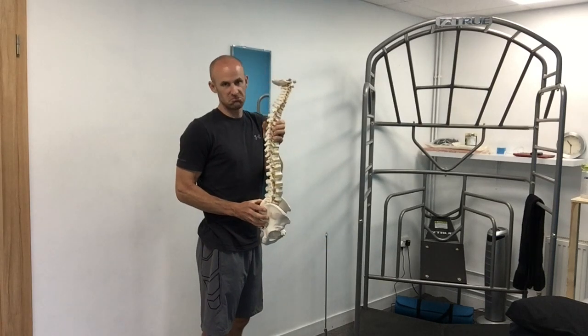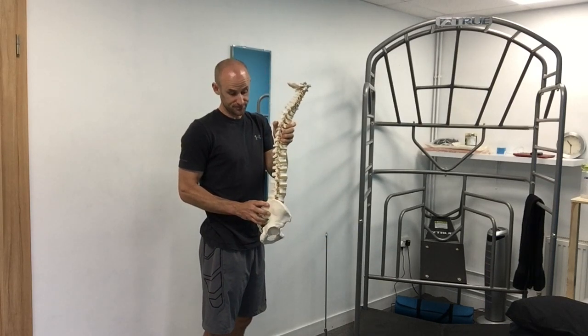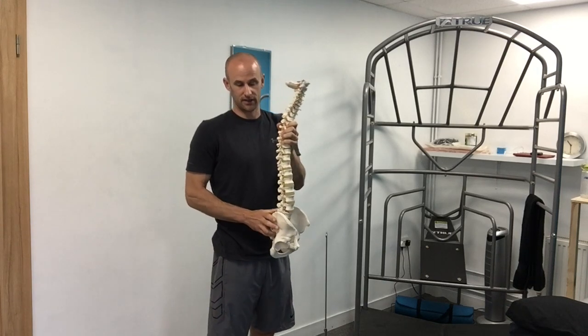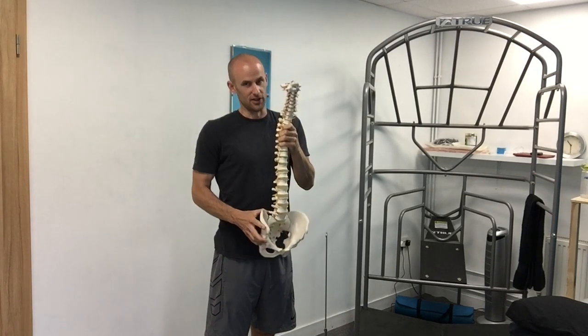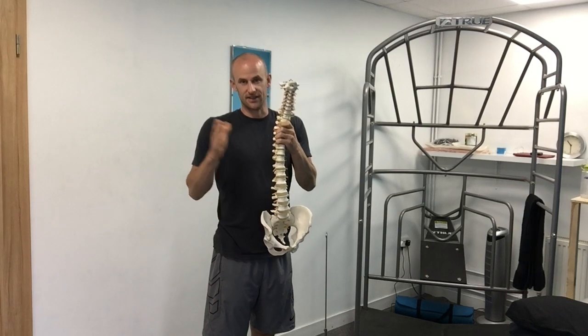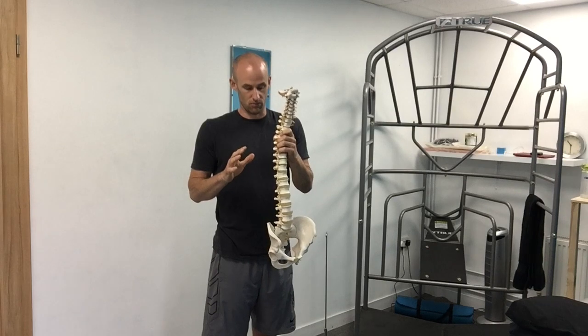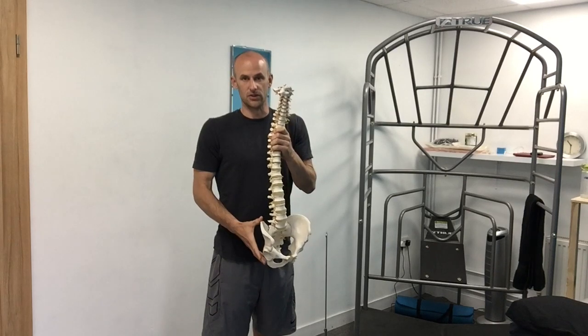What are the percentages? I don't know. 50-50-ish. Some people will have a bias to use one more than the other. But I don't know that we can accurately say we should be having this percentage with this action and this with that, all dependent on how we're driving the motion.